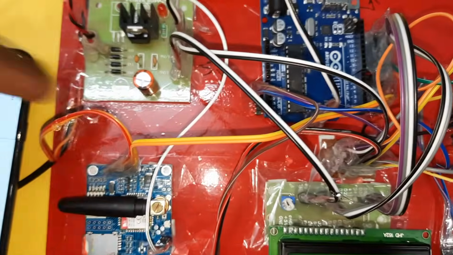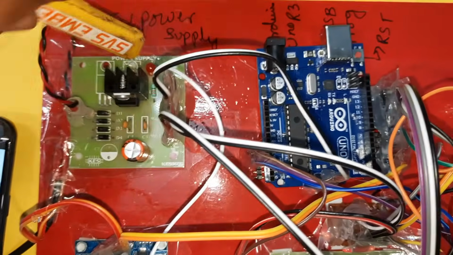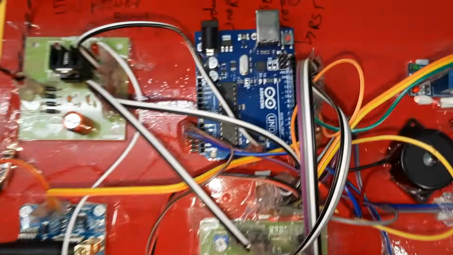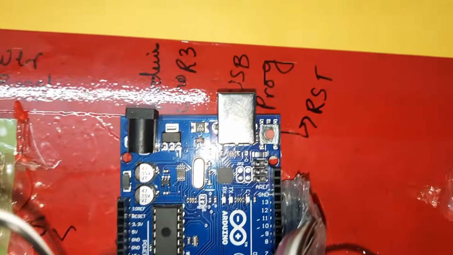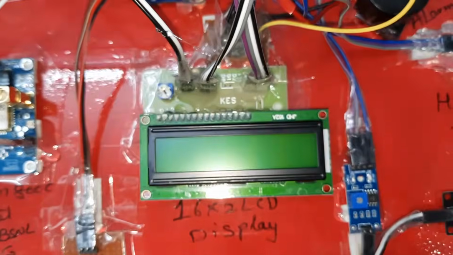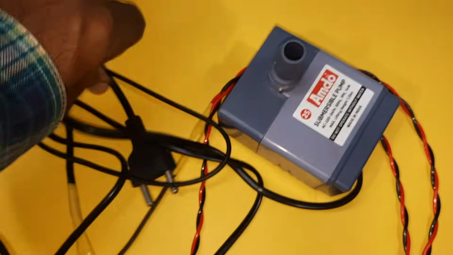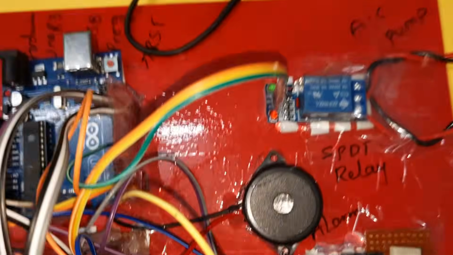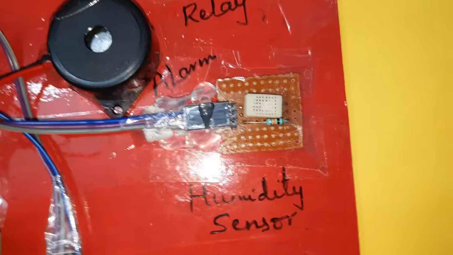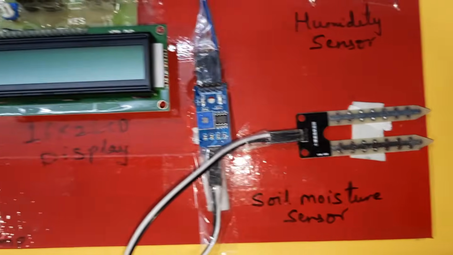Here we have the bridge rectifier, filter capacitor, 7805 regulator, one LED, 5 volts power supply module, Arduino Uno R3 board, reset button, USB programming, LM35 temperature sensor, 16x2 LCD display, an SPDT relay, and one AC pump, which should switch on and off. It should be connected, along with the alarm, humidity sensor, and soil moisture sensor.